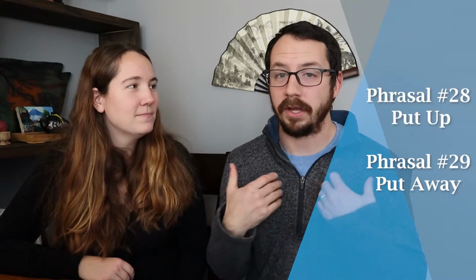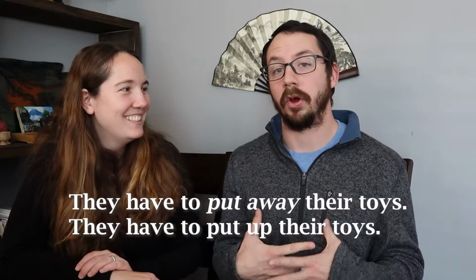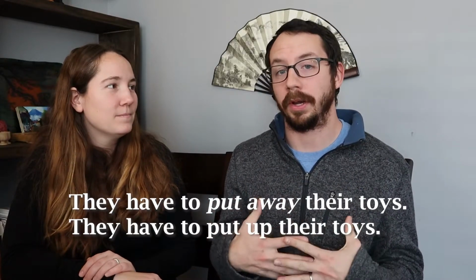The next two are put up and put away. And we use these all the time, especially because we have little kids. And so they often have to put away their toys or put up their toys. Both of these phrasal verbs can mean a lot of the same thing. They're synonymous most of the time. And even if you don't have kids, when you clean the house, we put stuff away.